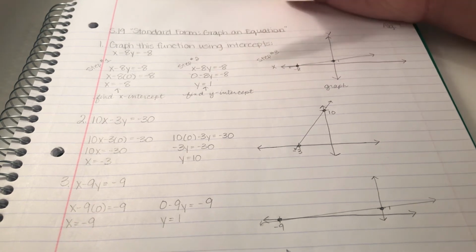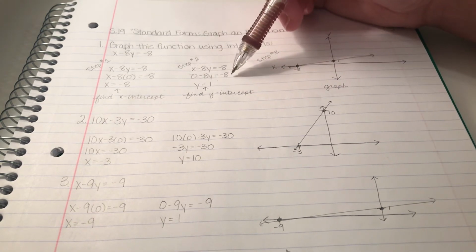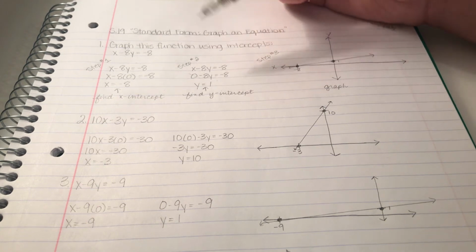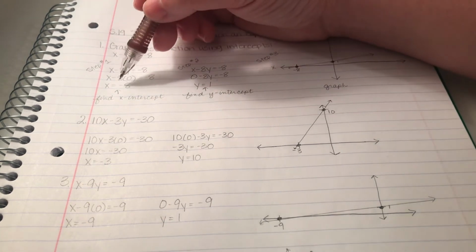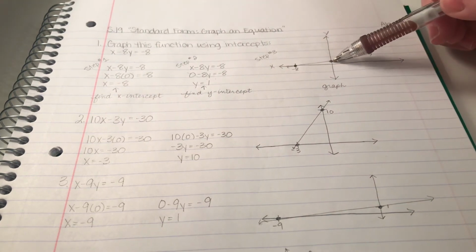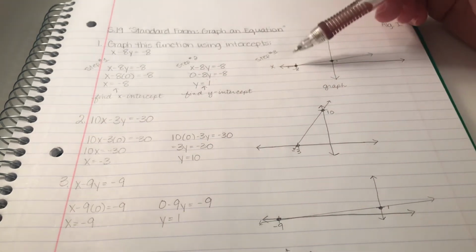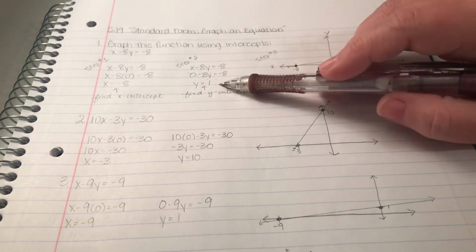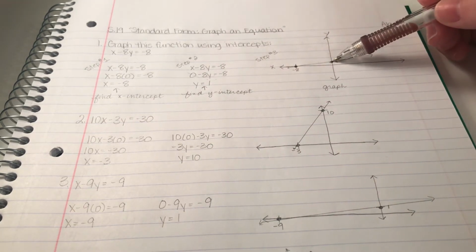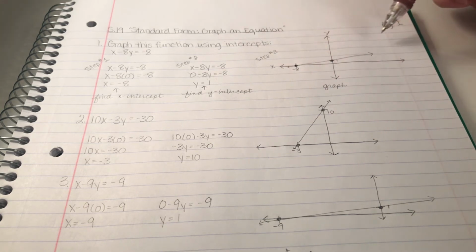Divided both sides by negative 8 to get y by itself. Negative 8 divided by negative 8 is positive 1. So I use my x-intercept and my y-intercept to plot those 2 points there to graph my line. So again, the negative 8, that's my x-intercept. The positive 1, that's my y-intercept where it crosses the y-axis, and those 2 points you can use to form your line.